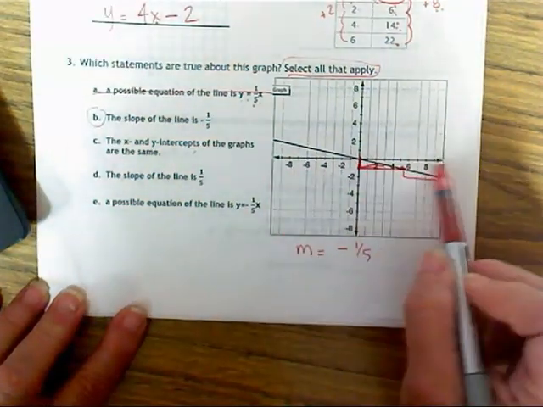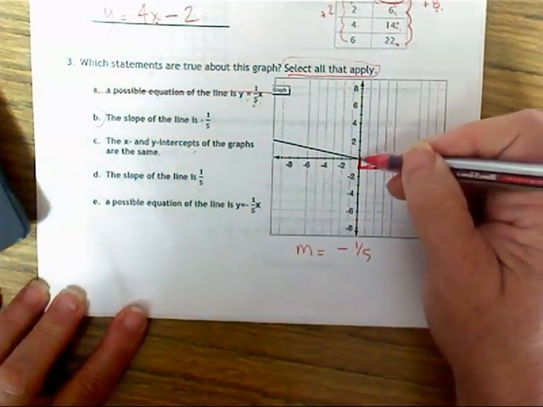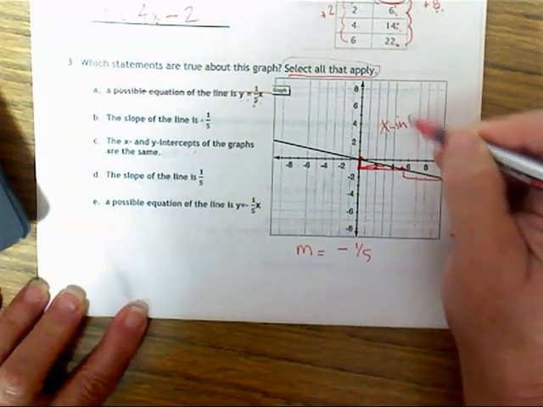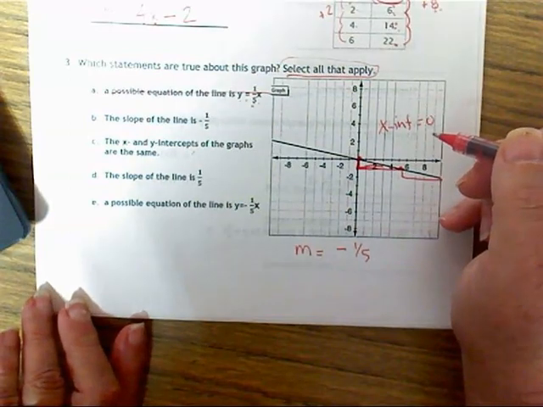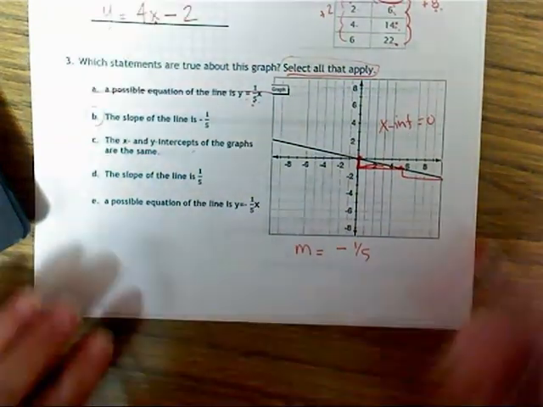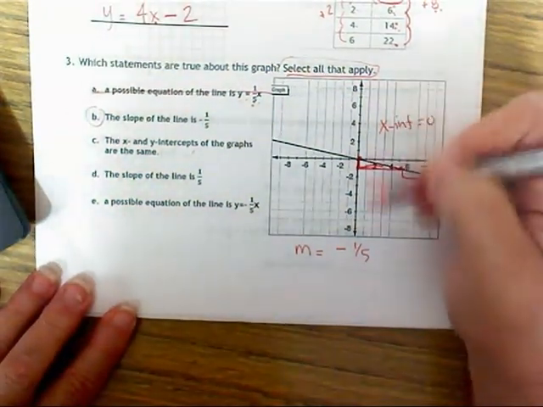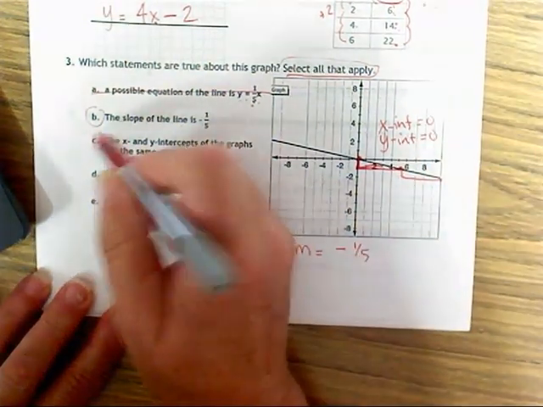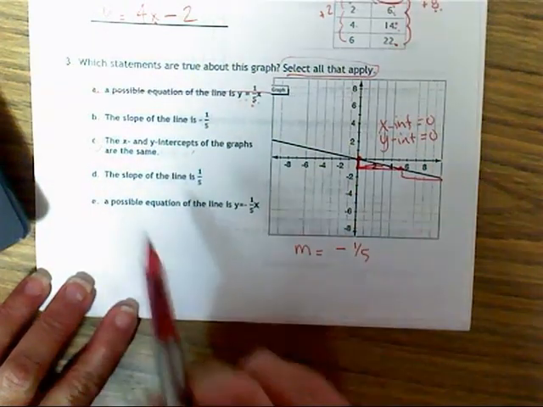So where is this line crossing the x-axis? It's crossing right here at 0. So my x-intercept is 0. And then my y-intercept, where it's crossing the y-axis, is also 0. So I'm going to go with yes, that is true.